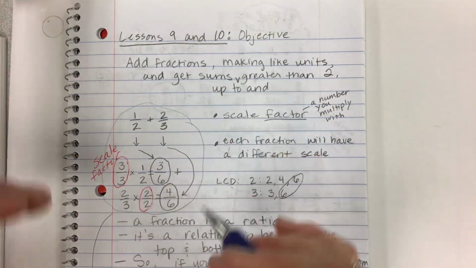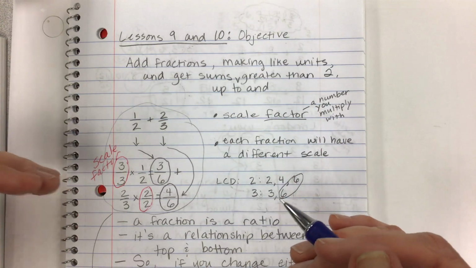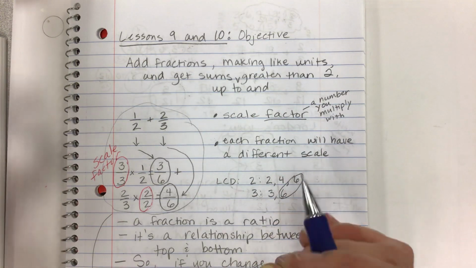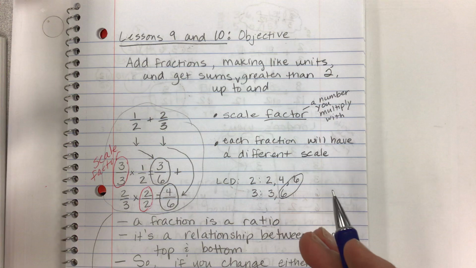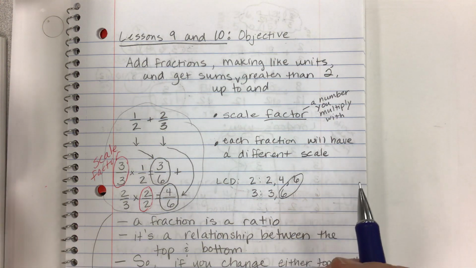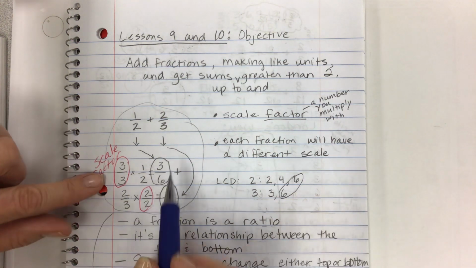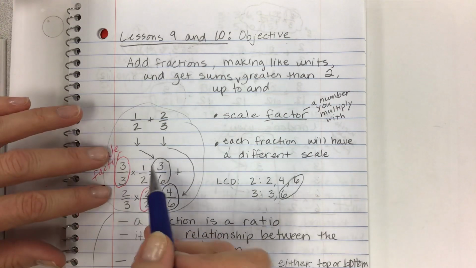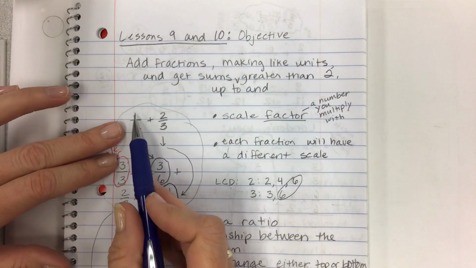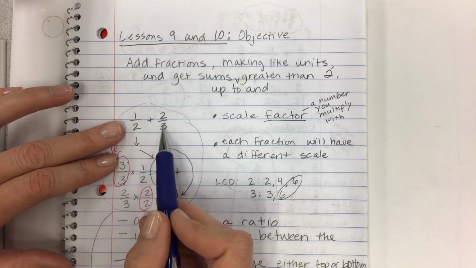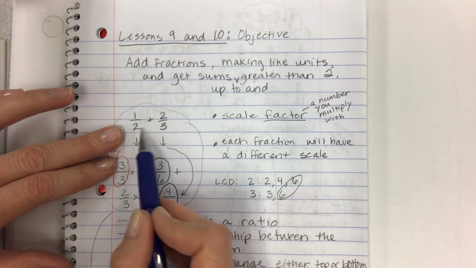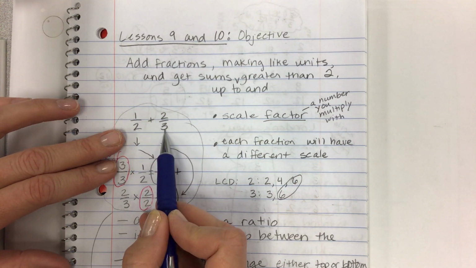Scale means I'm going to change the scale of the digits in the fraction without changing the equivalency of the fraction. So, fancy words. What do you mean? Well, what I mean is I'm going to take this problem, for example, 1/2 plus 2/3. And because they have different denominators, I have to make them the same.